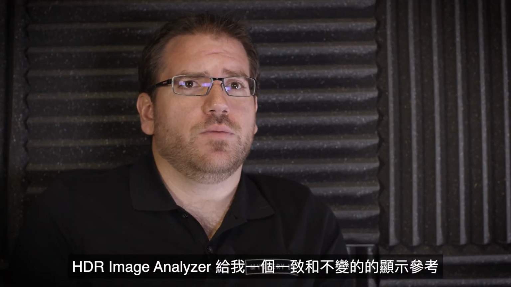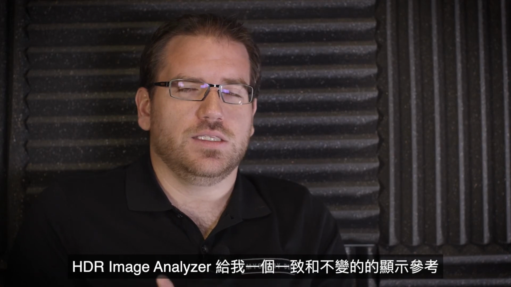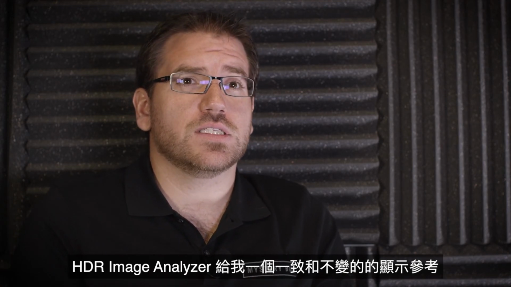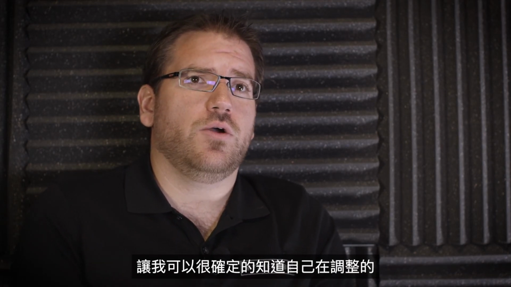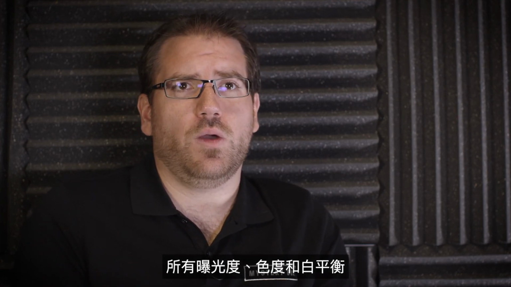And so the HDR Image Analyzer gives me a consistent and constant reference that I can always trust to know exactly what I'm doing with my exposure, with my colorimetry, with my white balance.